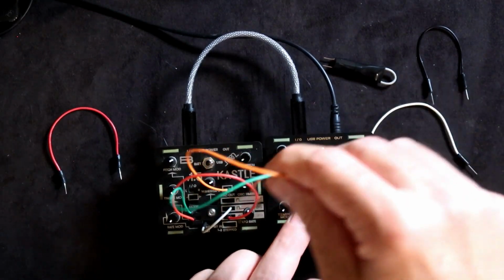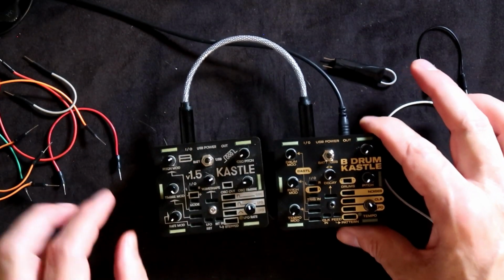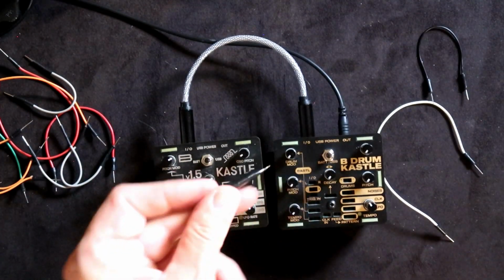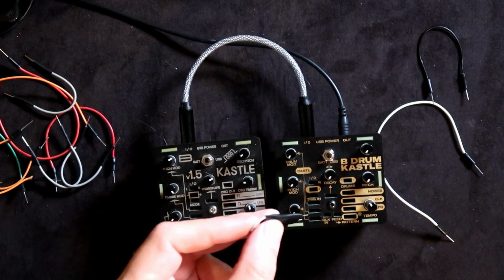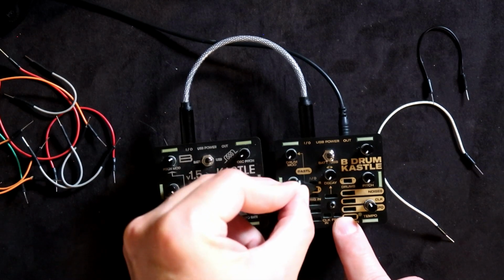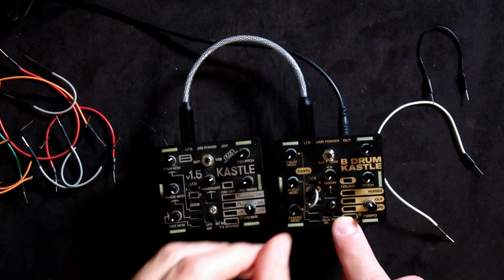Okay, so now let's talk about Easter egg mode. And it's real straightforward how to get into that mode on the drum. I have a little jumper cable that I basically turned into a key here. You want to connect the plus terminal to the trig in, and there we go.